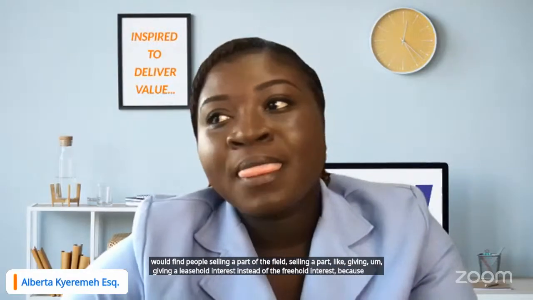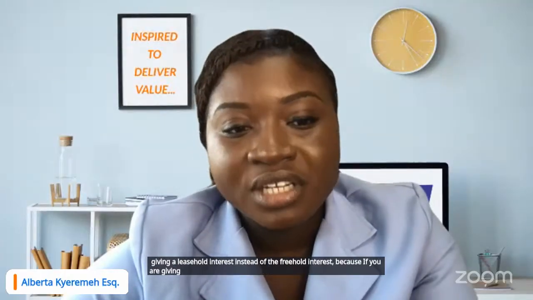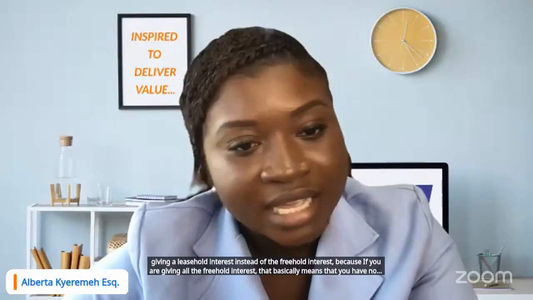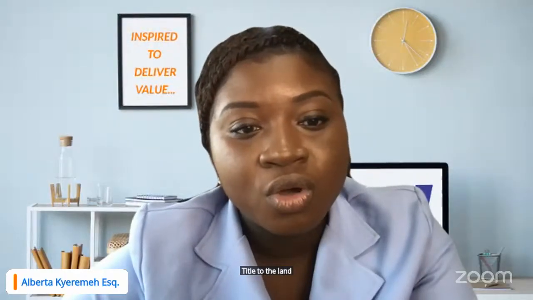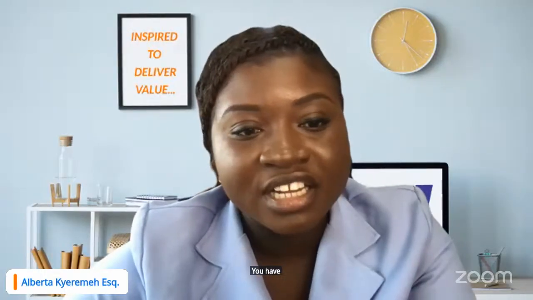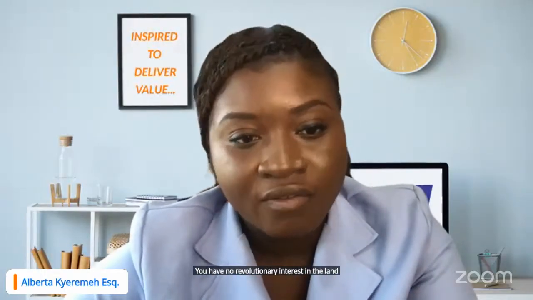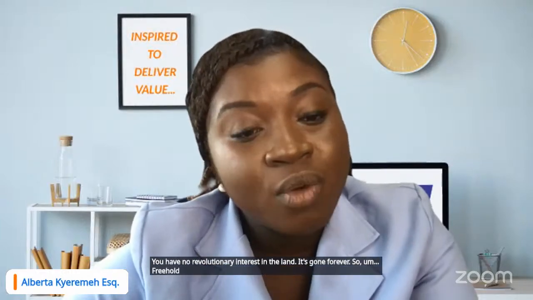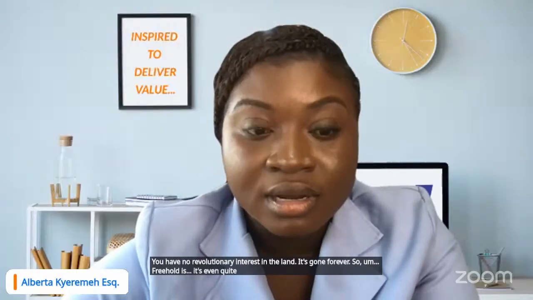Because if you are giving all the freehold interest, that basically means that you have no title to the land. You have no reversionary interest in the land anymore. It's gone forever. So freehold is even quite uncommon now.